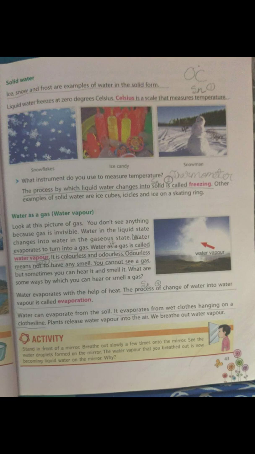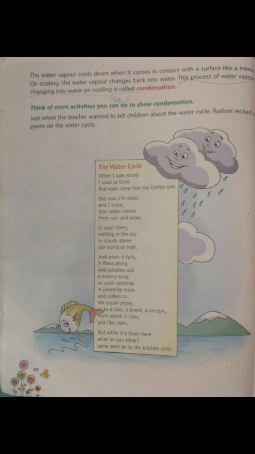The water vapor that you breathe out is now becoming liquid water on the mirror. Do you know why? Because the gas changed into liquid. Okay? The water vapor cools down when it comes in contact with a surface like a mirror. So on cooling, the water vapor changes back into water.